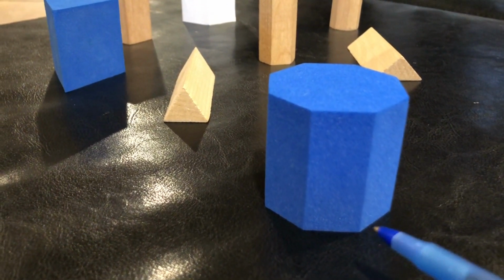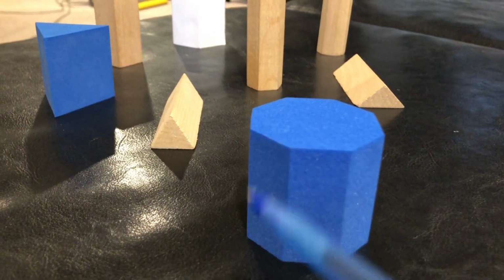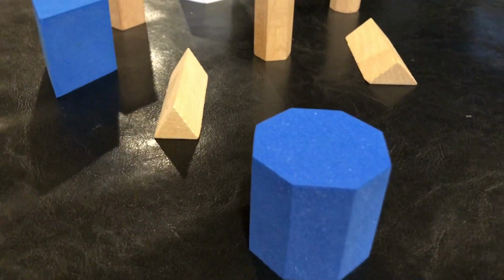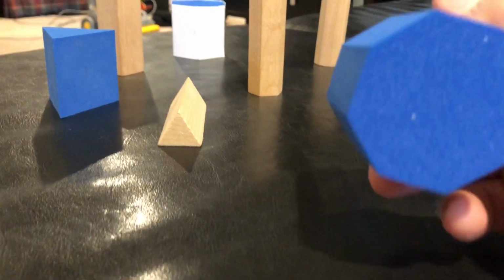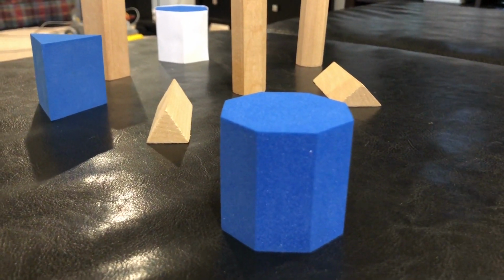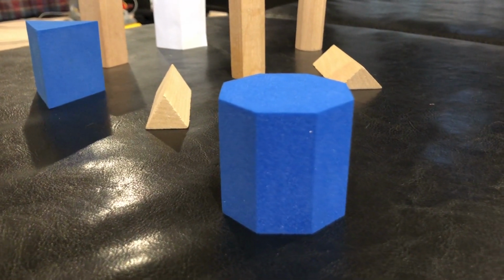So how many lateral edges would we have? Well, I would have 1, 2, 3, and I would go around the figure for a total of 8 lateral edges. 8 base edges here, 8 base edges here, and 8 lateral edges would be a total of 8 times 3, 24 total edges.